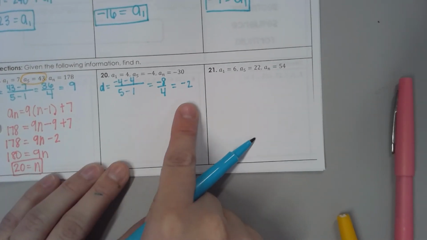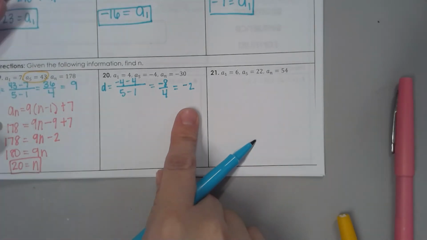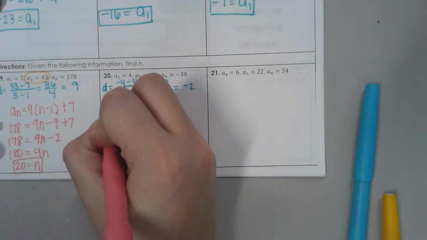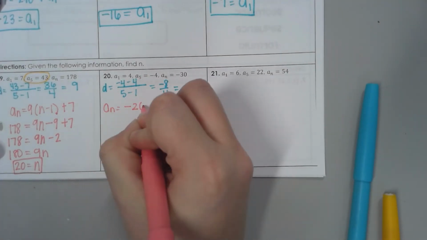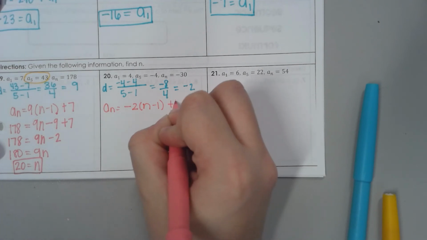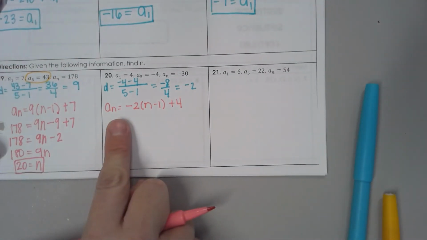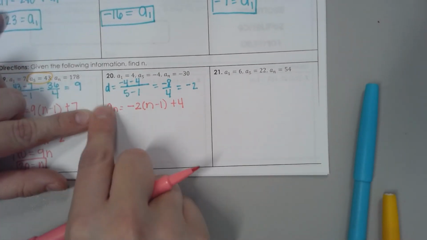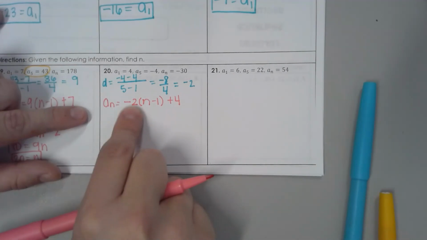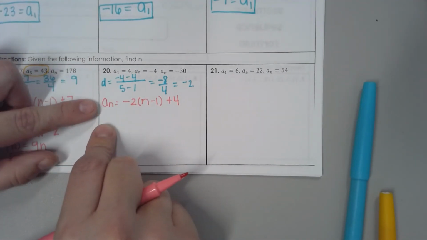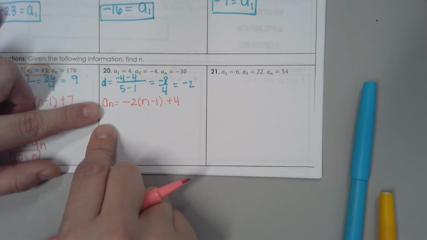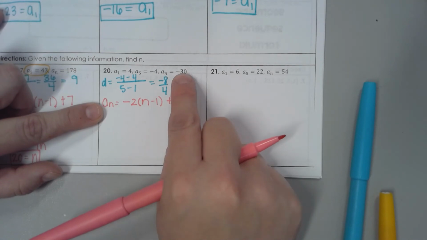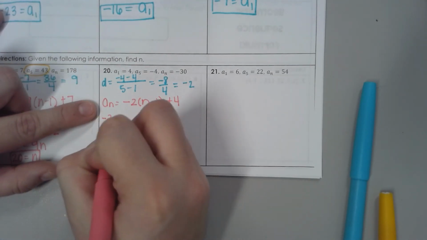Over 4 is negative 2. I'm going to go to my formula. And on the first step, if you want to just go ahead and start with negative 30, that's fine. But I kind of leave that because some people don't remember, like, how did I get the negative 30. So I like to write it starting with AN, and then we say, oh, well, we know that AN is negative 30. So I can replace that.